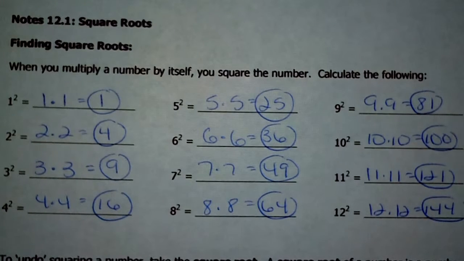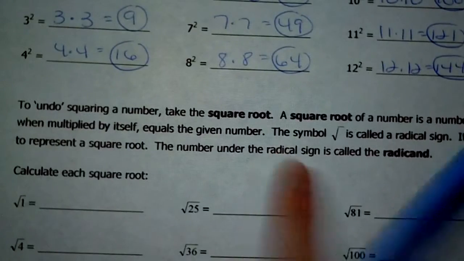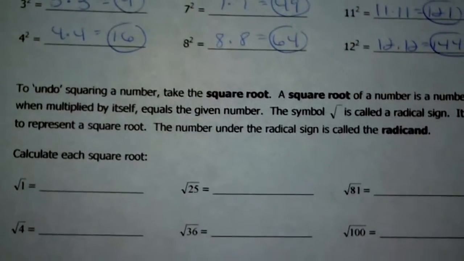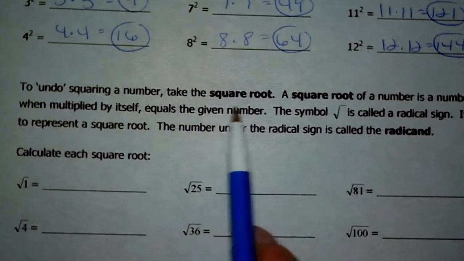a number. And just think back to what you learned back in the day. You learned the opposite of addition is subtraction. So to undo addition, you can subtract. To undo multiplication, you can divide. Well, now to undo squaring a number, you can find the square root. And that's what this little paragraph here is talking about. So to undo squaring a number, you take something called the square root.